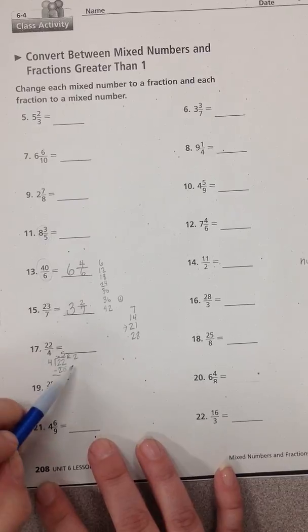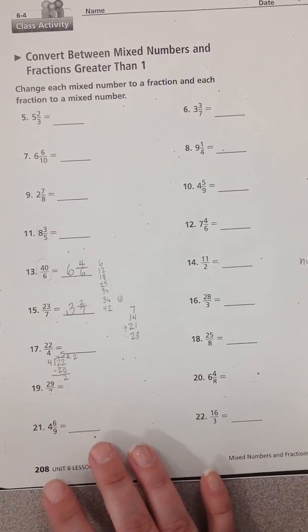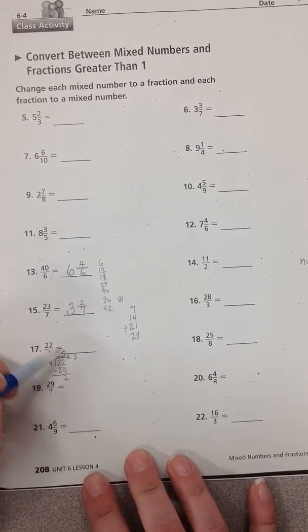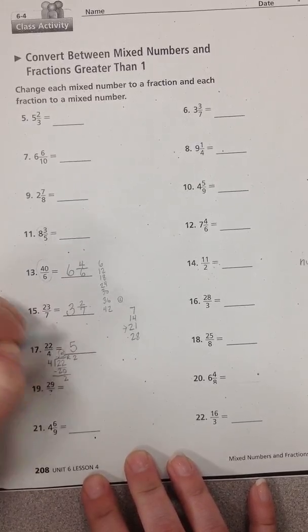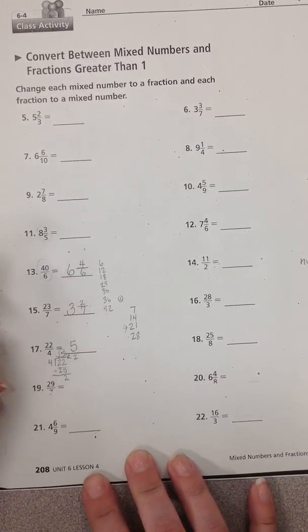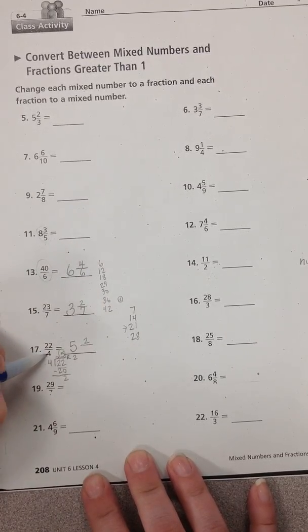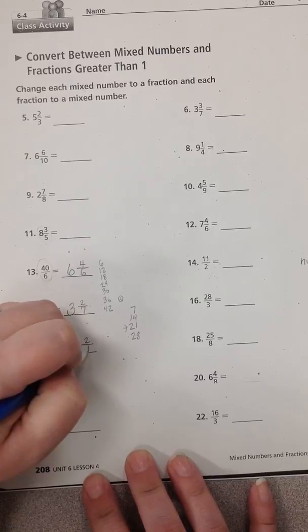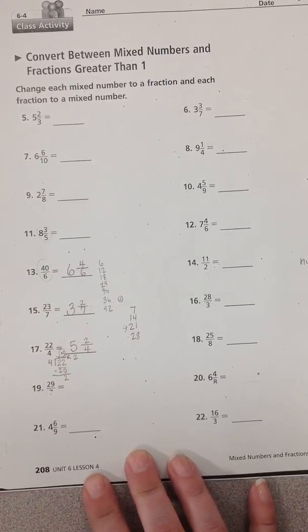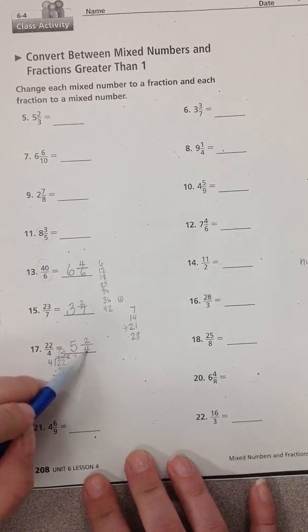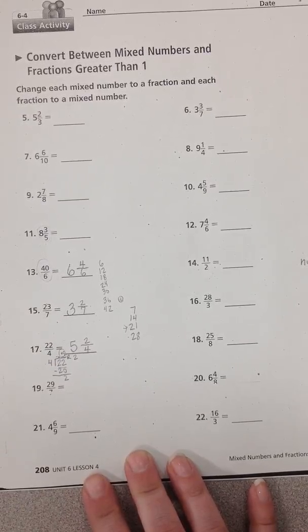Notice how my remainder of 2 is going to actually be very useful in this number. The 5 right here is my whole number. The remainder becomes my numerator, 2, and my denominator stays the same, 4. So 22/4 is really 5 and 2/4 in a mixed number.